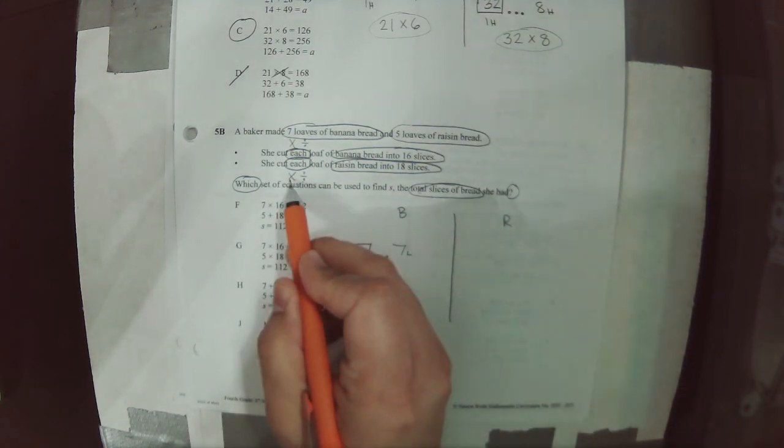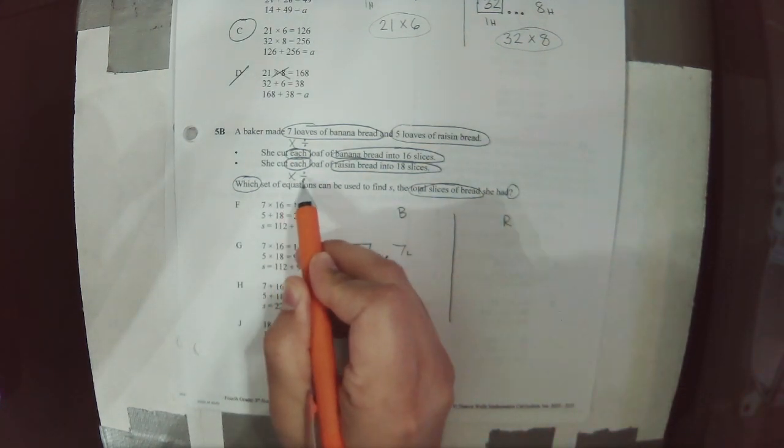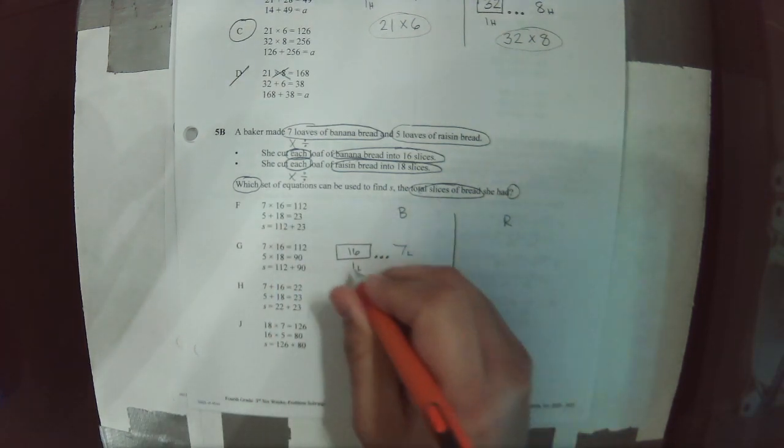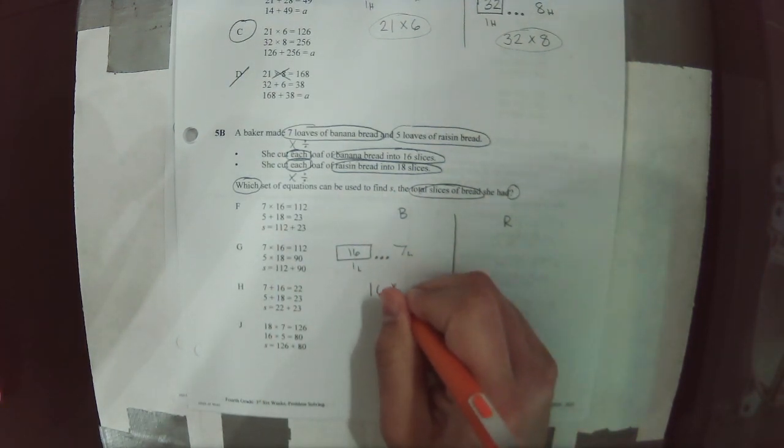Is the number of slices going to go up or go down? It's going to go up, right? It's not going to go down until she starts eating them. But they didn't tell us that she's eating them yet. Right now, she's just cutting them up. So if it's going to go up, Jadine, which operation should I choose? Multiplication or division? Multiplication. We have 16 times 7.